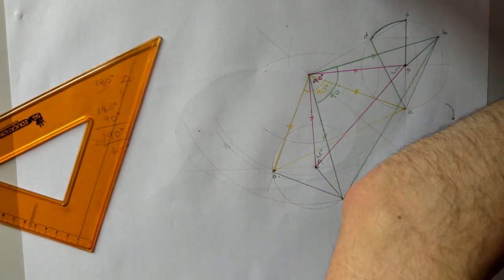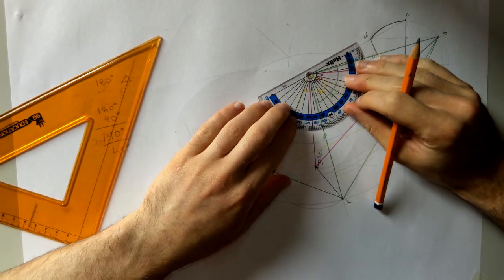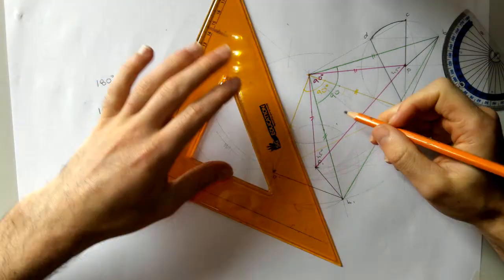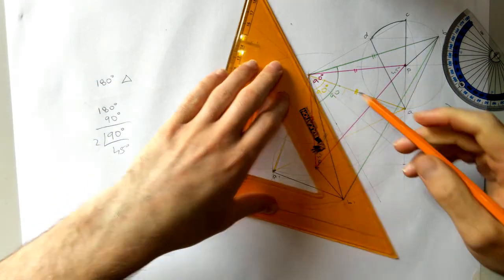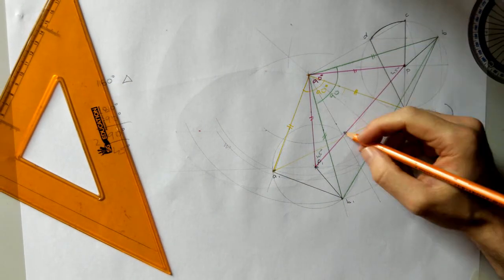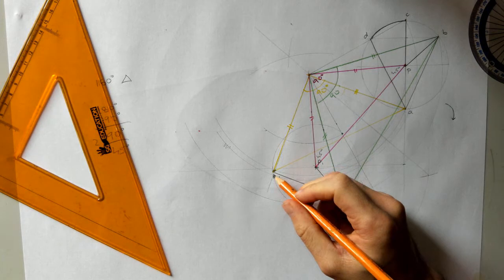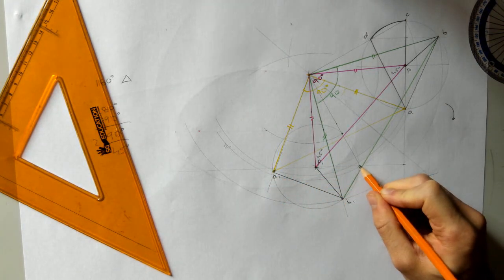Get my protractor again. Go up to my line. Measure 90 degrees. And take that line out. D is on this one here. It's there. C is on this one here. So just follow that around. Gives me that point there.